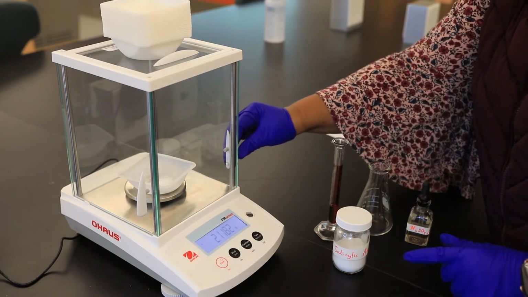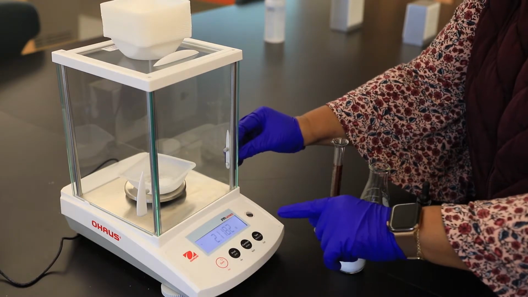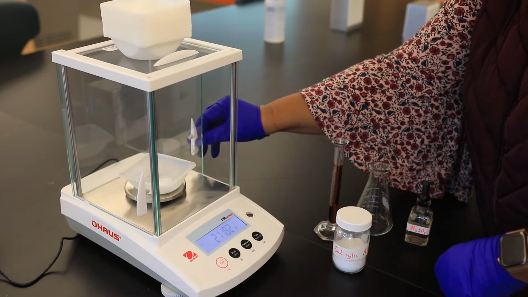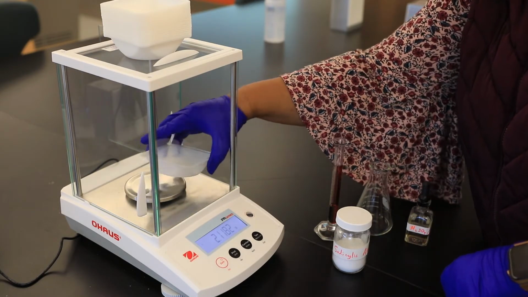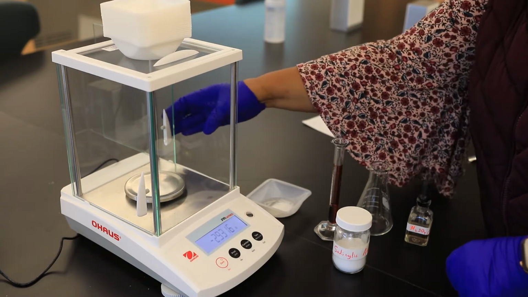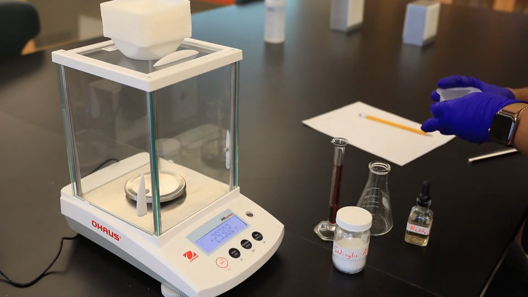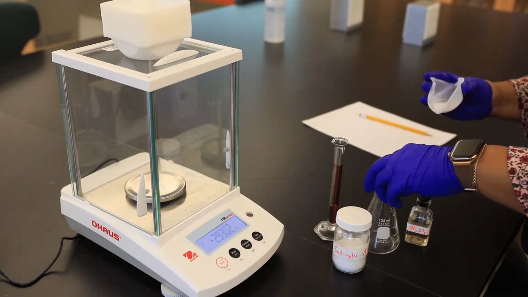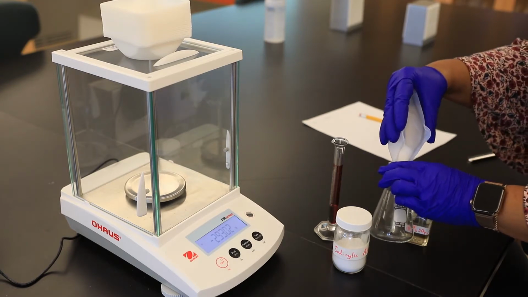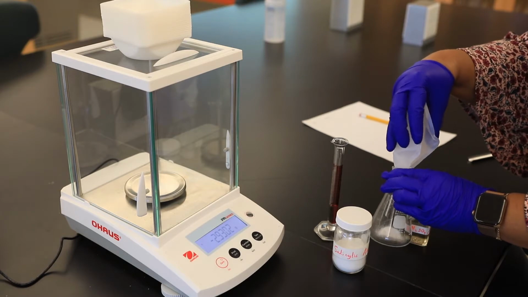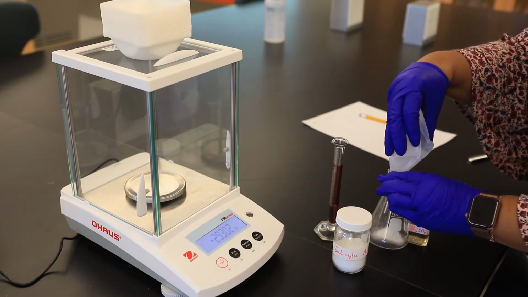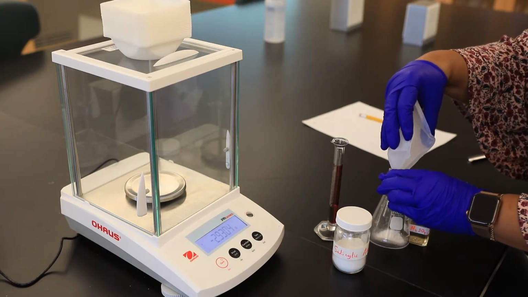And so what are we going to be using? I've already pre-weighed 2.1182 grams of salicylic acid. I'm going to go ahead and transfer it directly to my Erlenmeyer flask. This is our Erlenmeyer flask. I want to make sure that I'm adding the entire quantity of the salicylic acid.